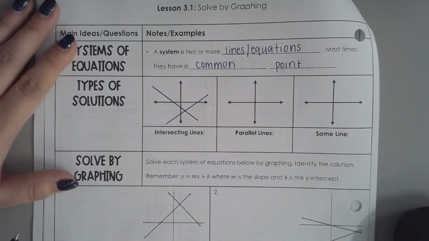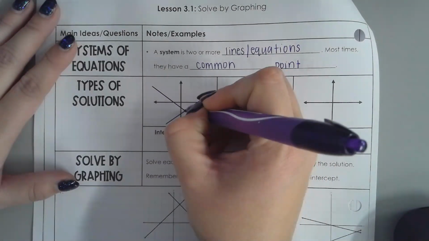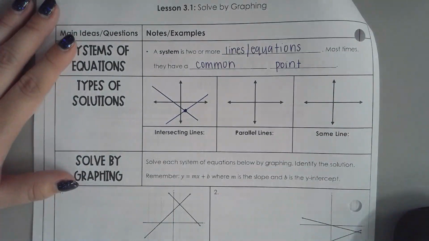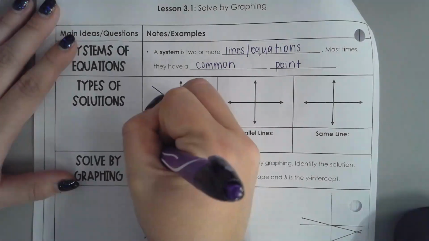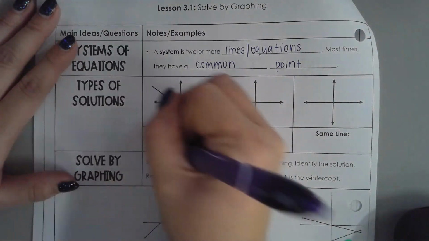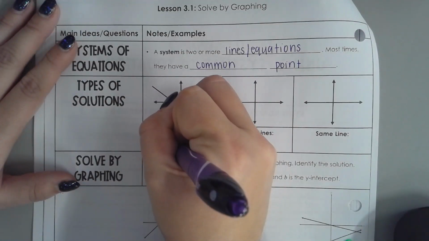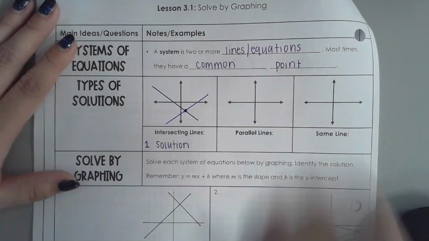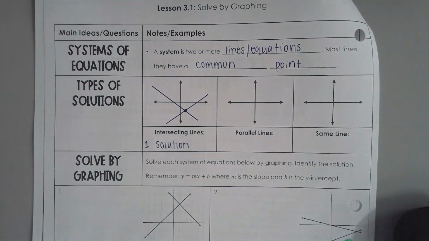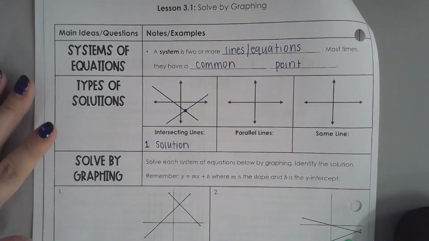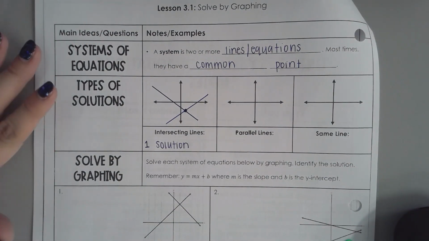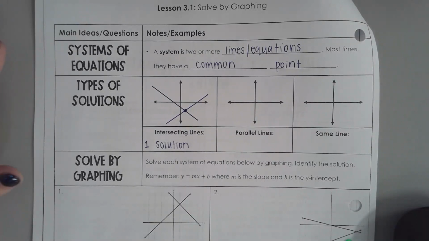If I have 2 lines that cross each other, how many times do they cross? 1. So we would say that they have 1 solution. The solution is the point where they cross. So if I say find the solution, I'm asking you to find that point.